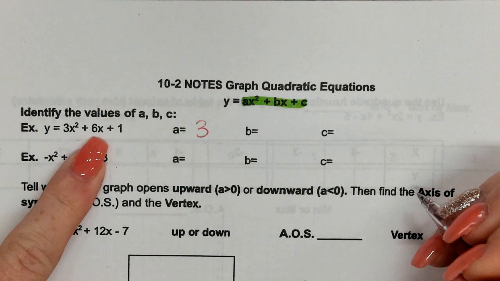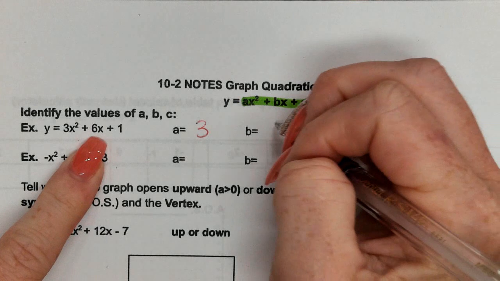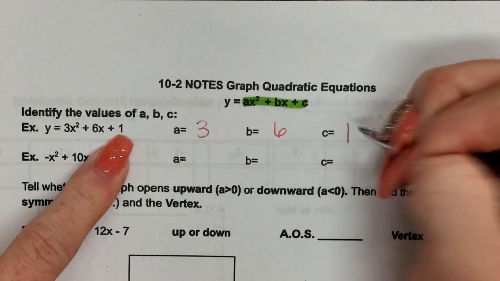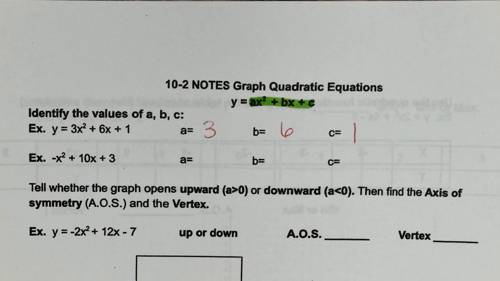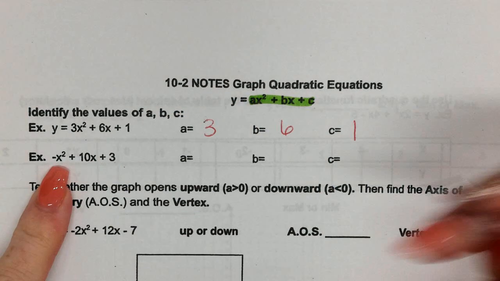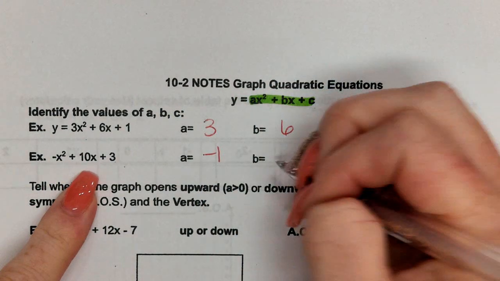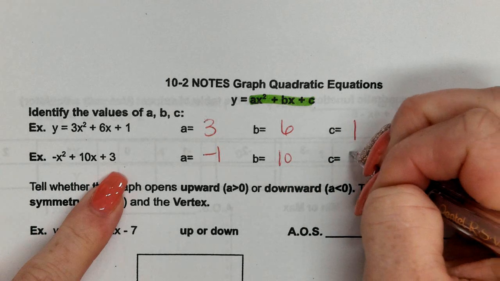3. What's the value of b? 6, and c is 1. Now do the next one on your own quickly. Okay, this one, what's the a? -1. What's the b? And the c? Good.